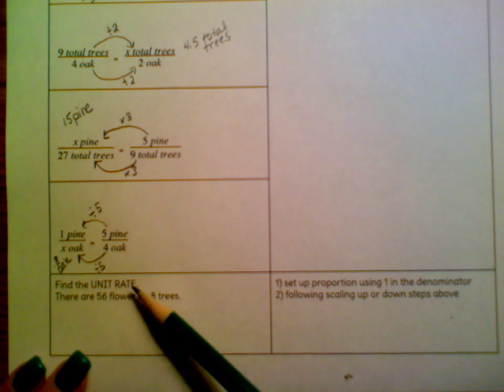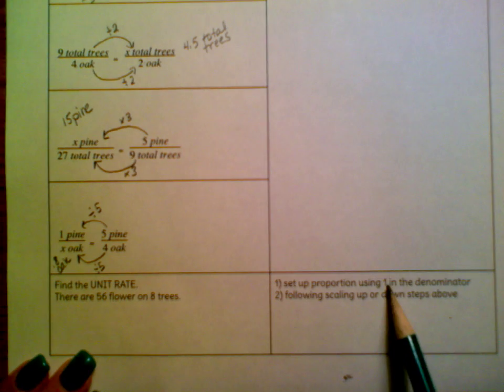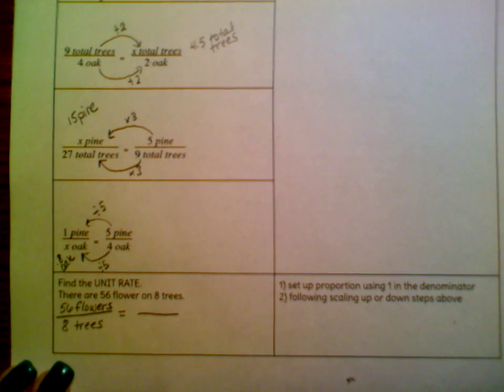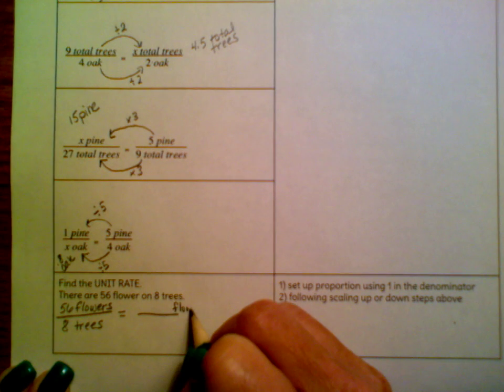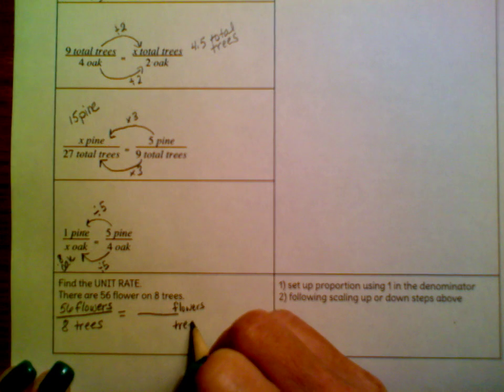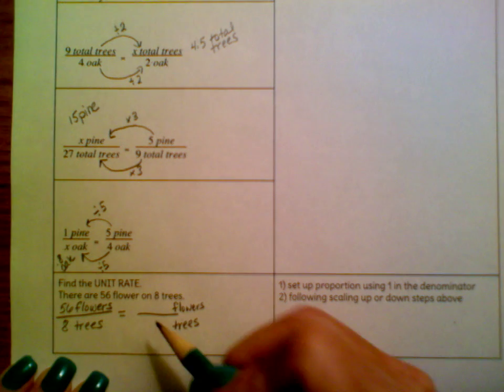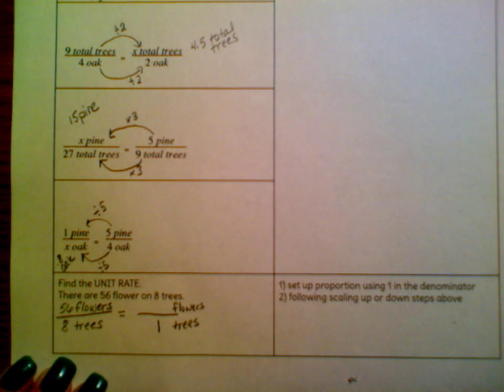Okay, when we talk about a unit rate, we have to know something about unit rate. Unit rate always has a 1 in the denominator. So I'm going to start to set up my proportion. There are 56 flowers, and I always use my labels, on 8 trees. So right away, I'm bringing over my labels, flowers, trees. And if I'm finding a unit rate means a 1 in the denominator, so I know 1 goes here.